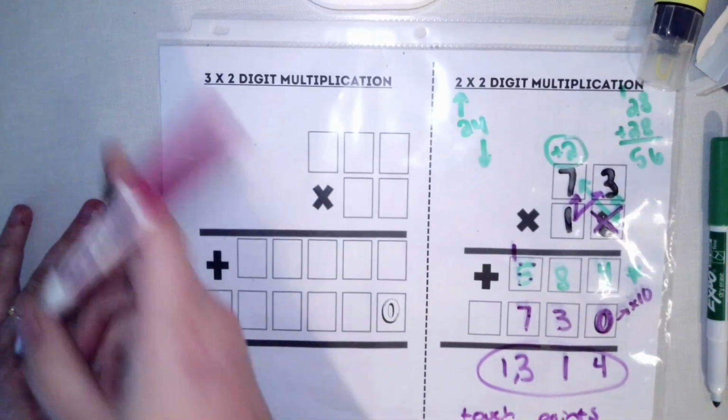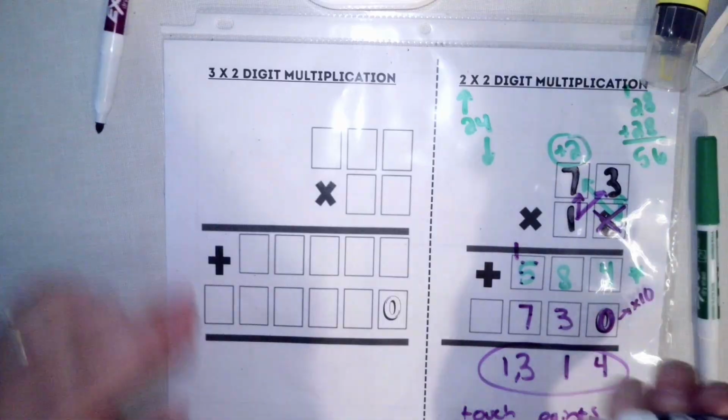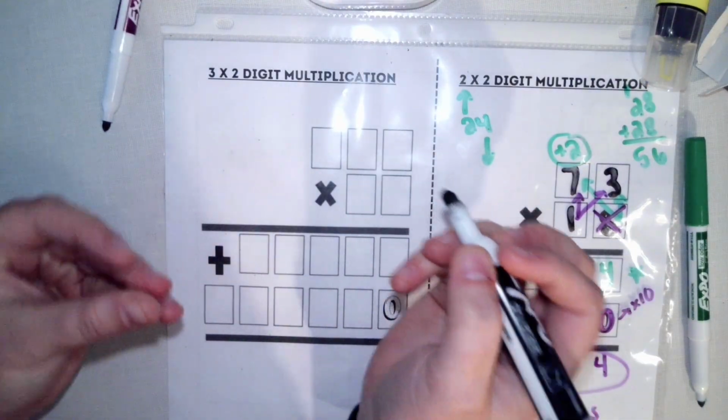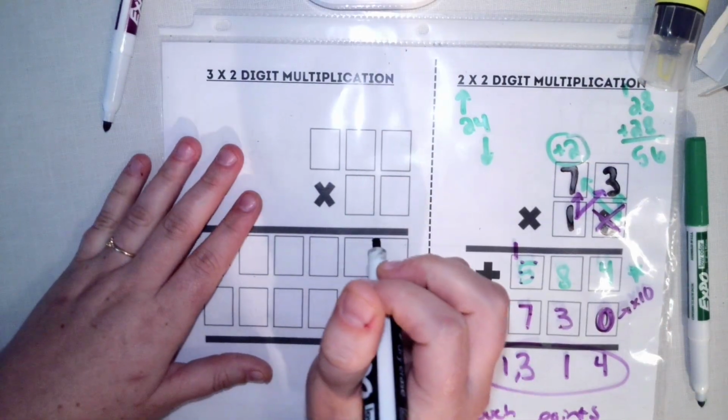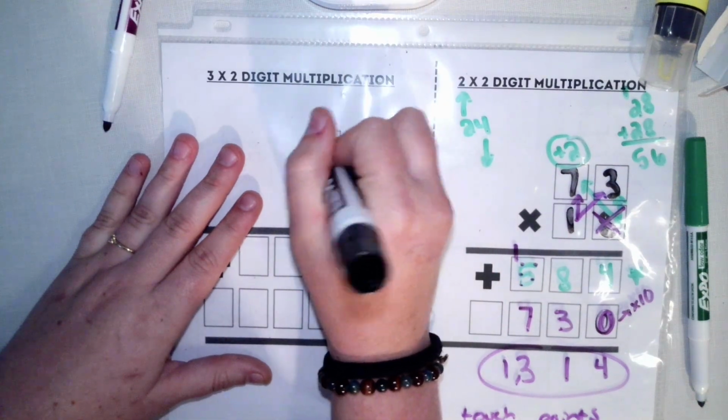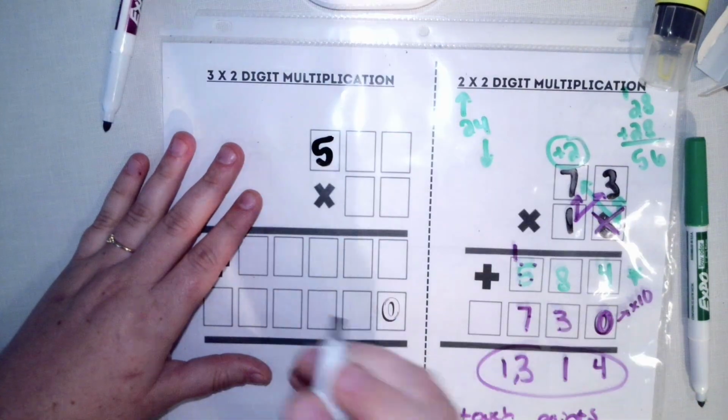Now let's try a 3 digit by a 2 digit. I promise it's not as scary as it sounds. We just go 1 extra digit to the side. So I'm going to come up with any number. So these, you just come up with a random number.